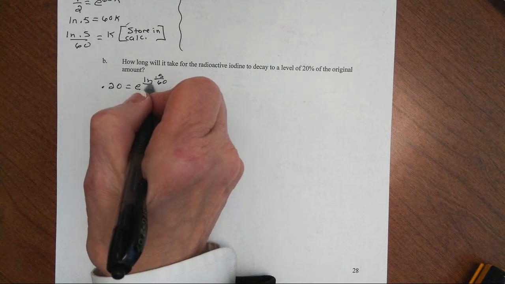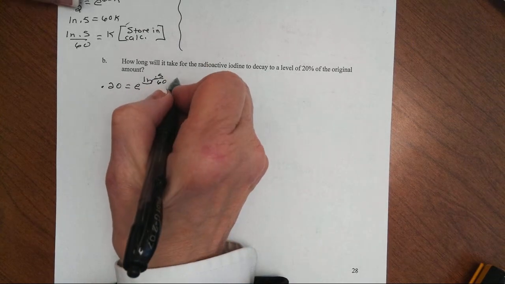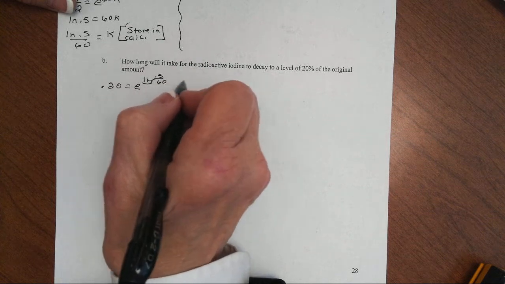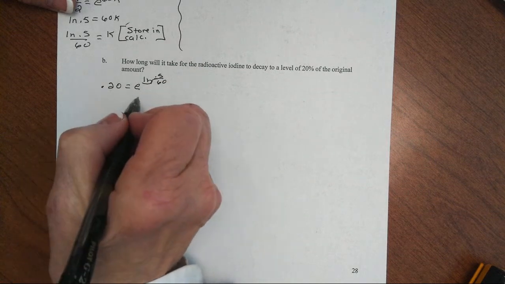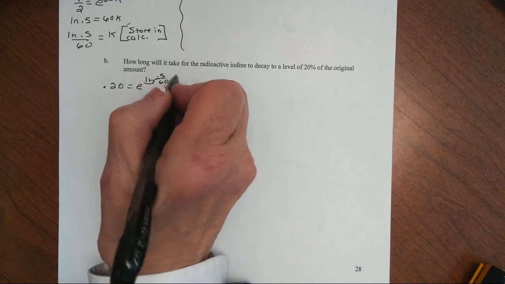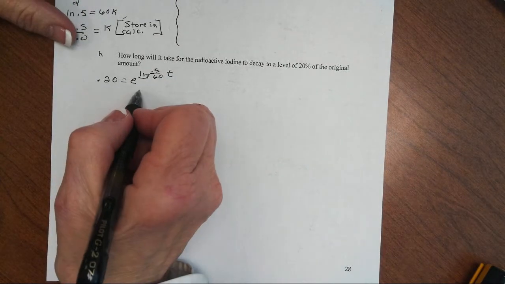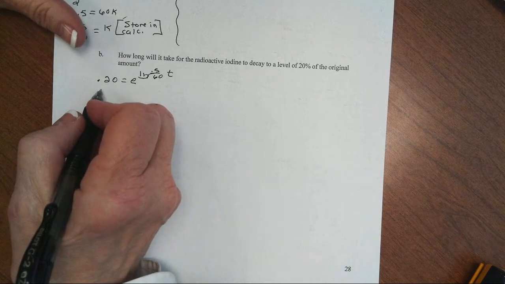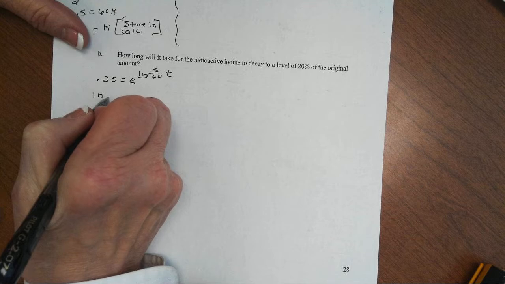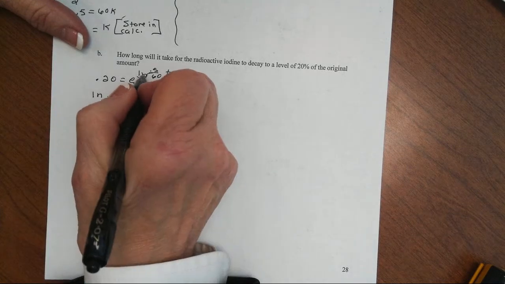The ln of 0.5 divided by 60 times t. We take the ln of both sides. Sorry, got times t. There we go. And we get the ln of 0.2, which will equal the exponent.